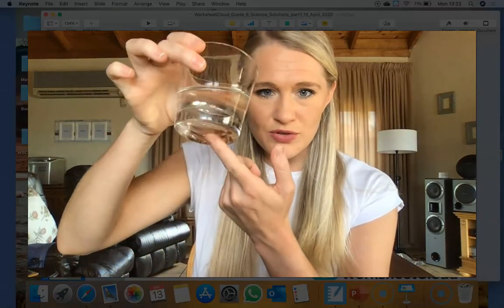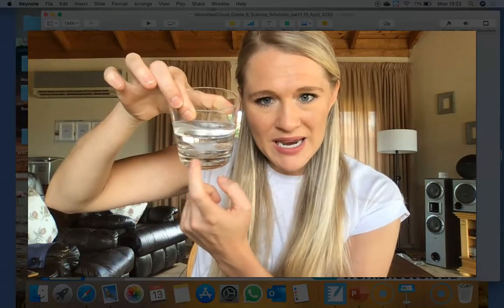So most of the sugar that I've put in my solvent, which is my water, has actually dissolved. However, for some of you that can see very closely, there's a little bit that is remaining at the bottom of my glass.